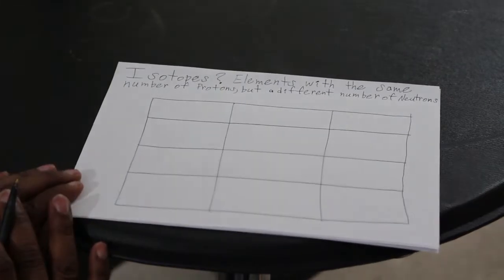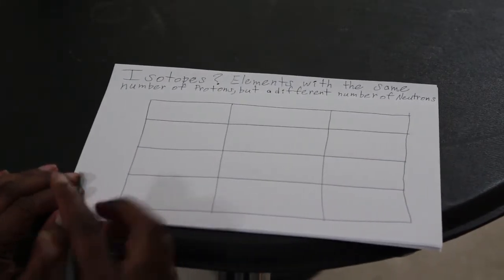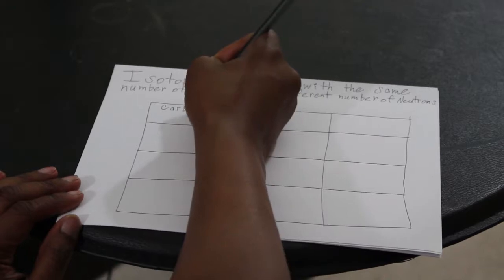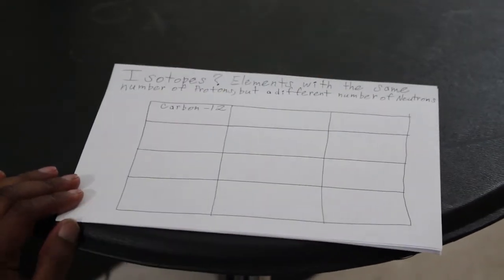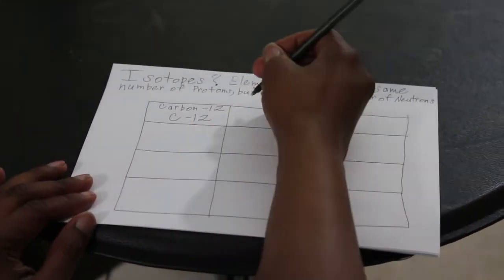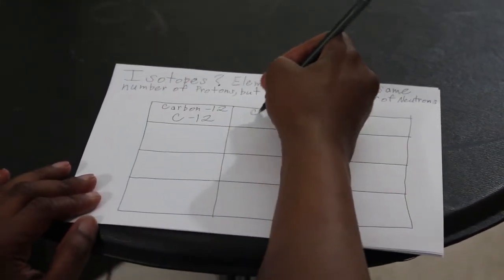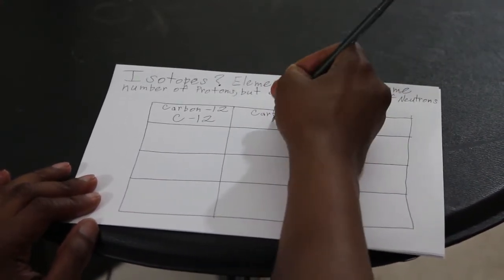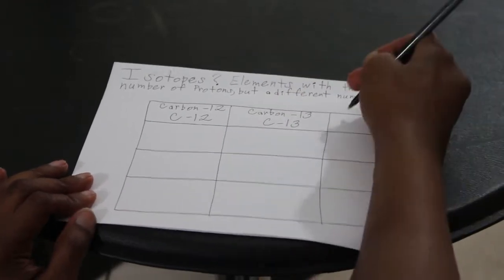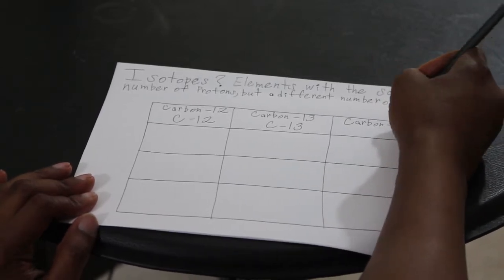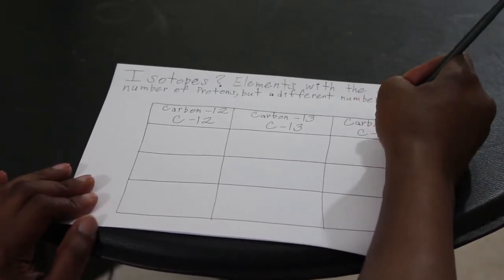So let's say we have carbon 12, carbon 13, and carbon 14. So I'll write it on this chart, and make sure you set up your chart as well. So you'll see it two different ways. You'll see it written out as carbon 12. You'll also see C12. It's the same thing. That C is the symbol for carbon. And then let's put carbon 13, and we'll put C13. And let's put carbon 14. And you'll also see it as C14.